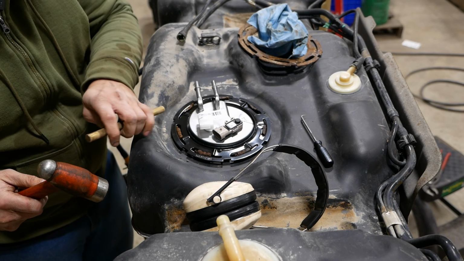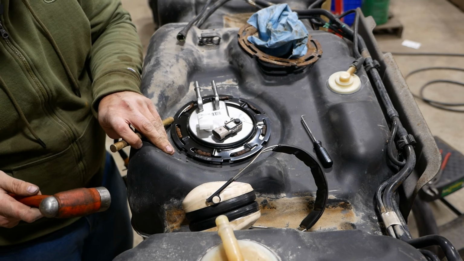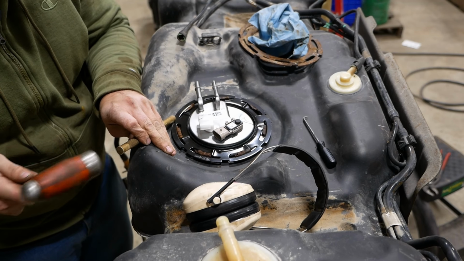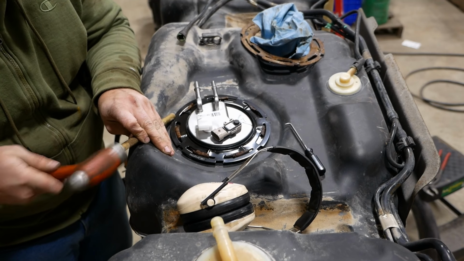Of course, you'll need the correct fuel pump lock ring spanner wrench. There it is. Cool. This is an AC Delco pump, by the way. I don't know if I mentioned that.